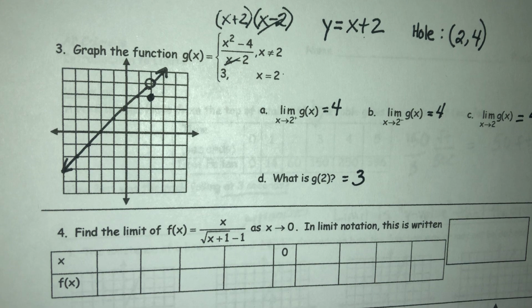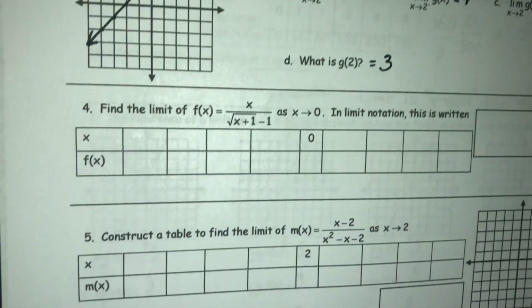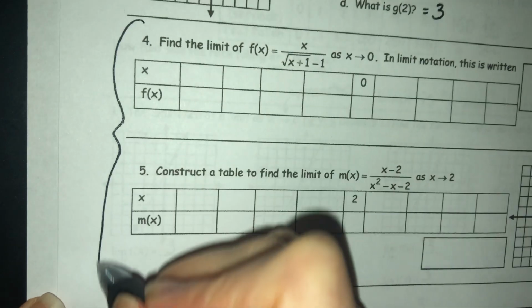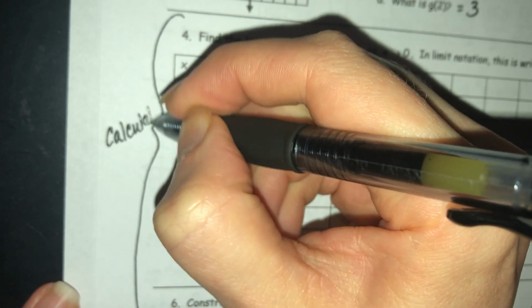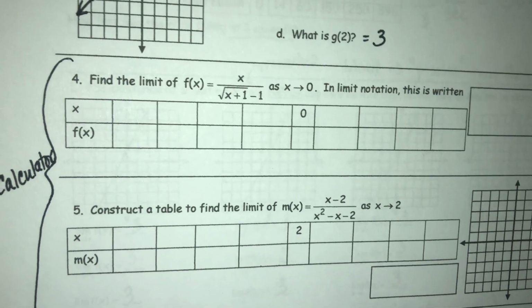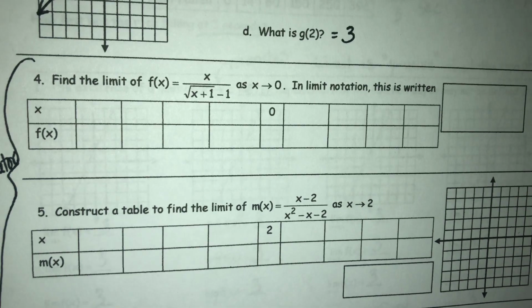Okay, the next 3 problems, these were intended to be done with a calculator. It doesn't say that on here, but I am letting you know today problems like these will be done with a calculator. We will learn how to do them without a calculator very soon, but today they are going to be done with a calculator.